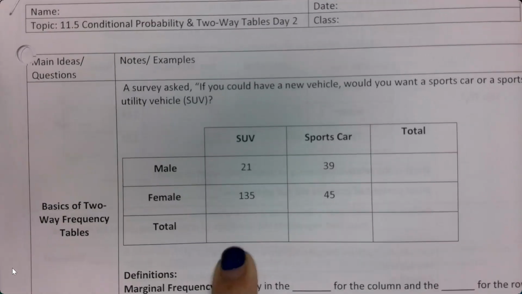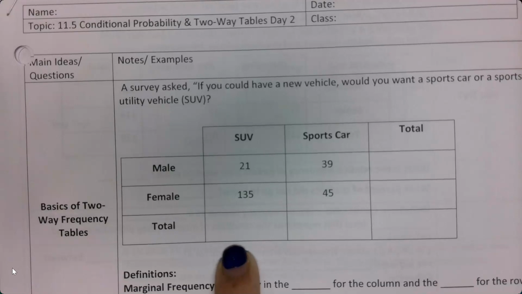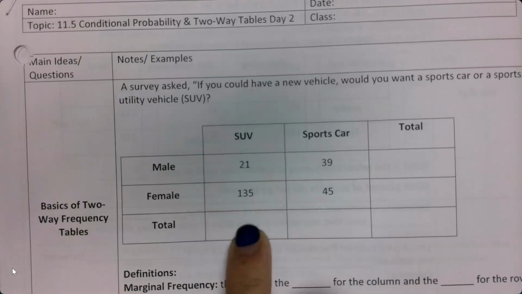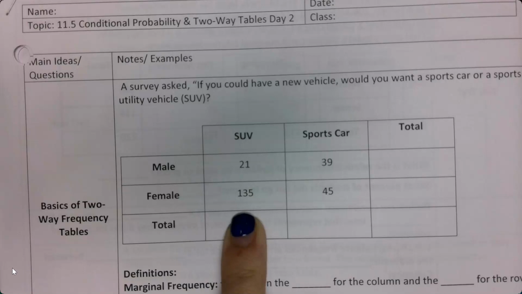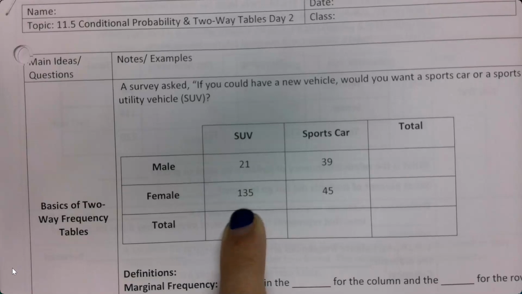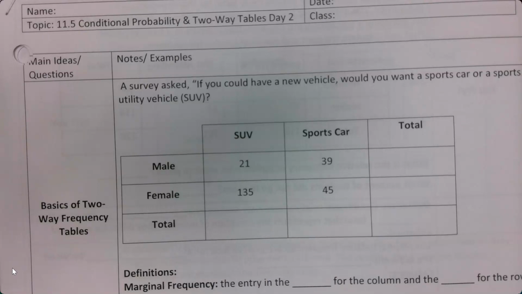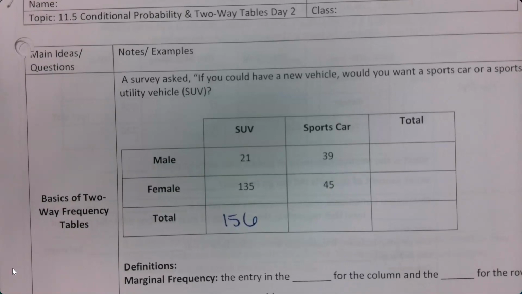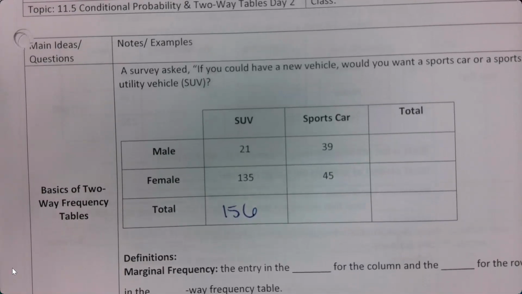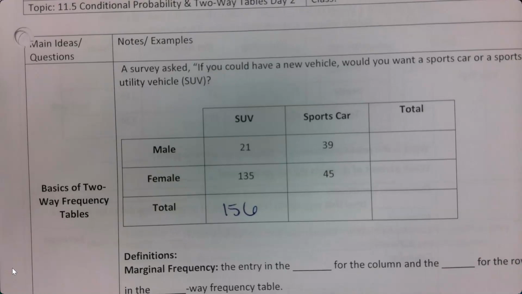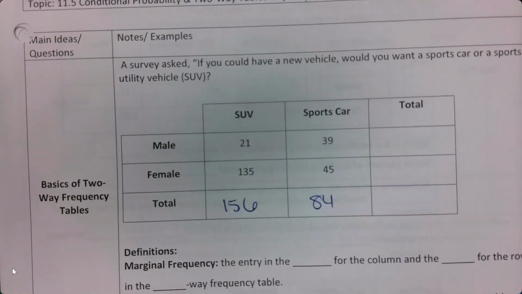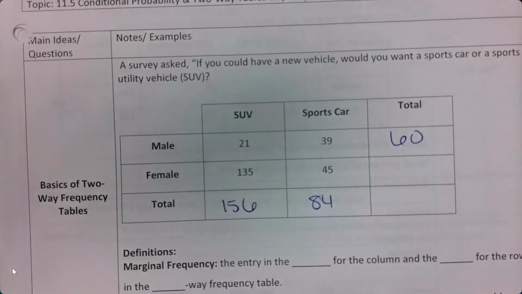How do I get the total for SUV? Add what two numbers? For total for SUV? SUV is the column. Okay, and when I add those two together, what do I get? 156. And then for sports car total, what do I get? 84. Total males. Total females.